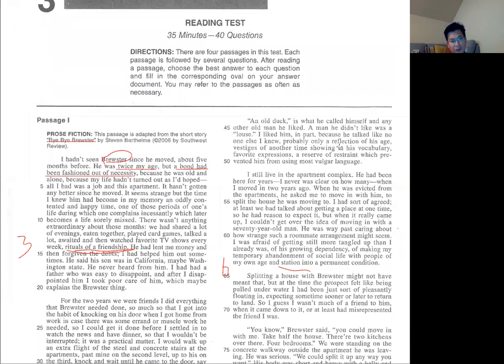And the next paragraph: an old duck is what he called himself and any other old man he liked. So, an old duck. And then it says also a man he didn't like was allowed. I liked him in part because he talked like no one else I knew. So it also talks about how he gets close to him.